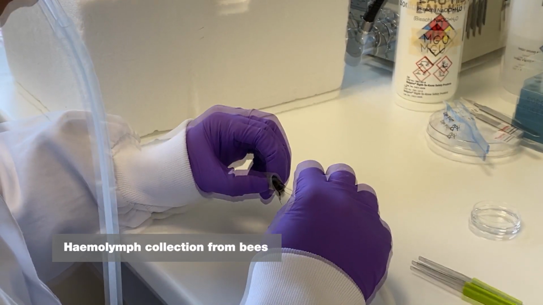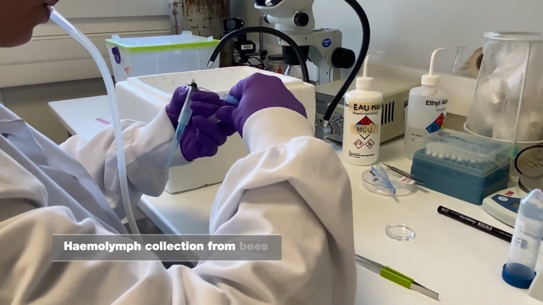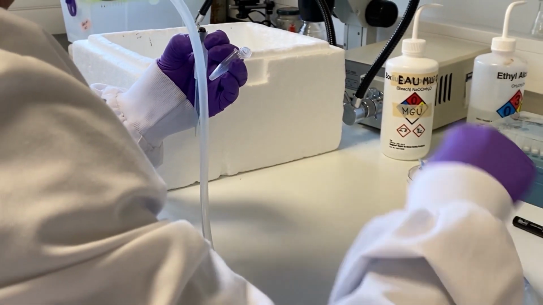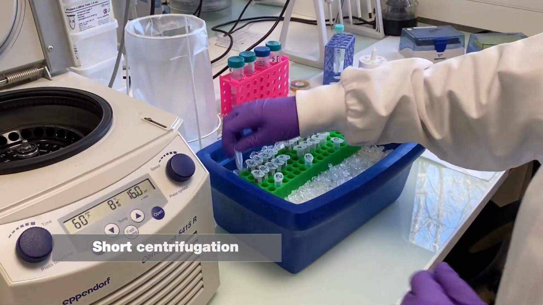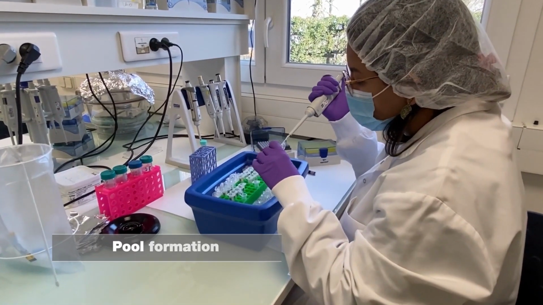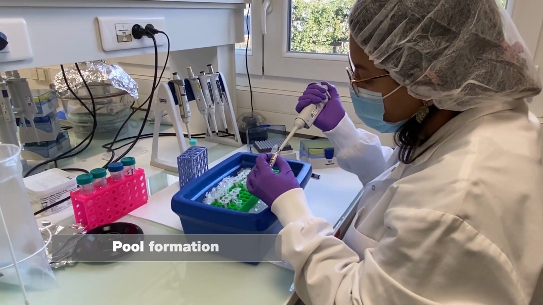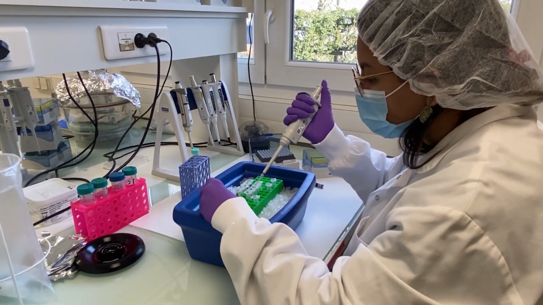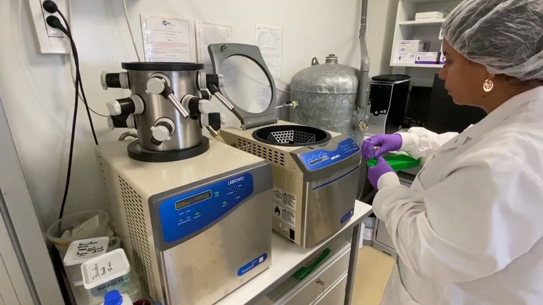The bee haemolymph is collected using dedicated in-house kits with a reduced invasive effect on the bees. Once collected, the haemolymph tubes are briefly centrifuged. For proteomics, the individual haemolymphs are pooled by 5 for each of the experimental conditions. The pools are organized according to the multi-molecular mass fingerprints.